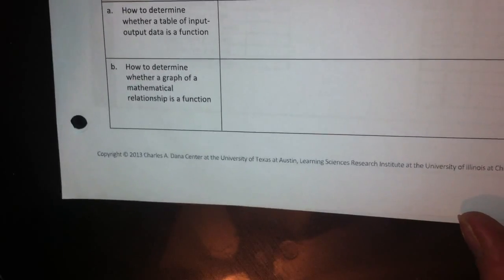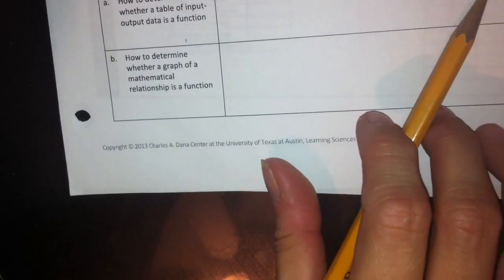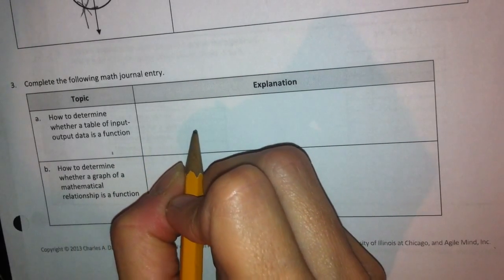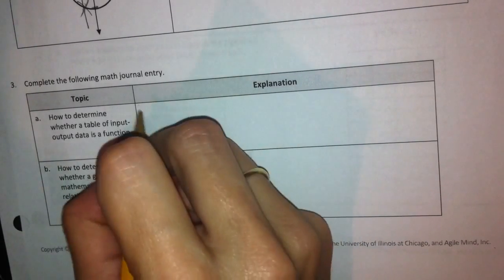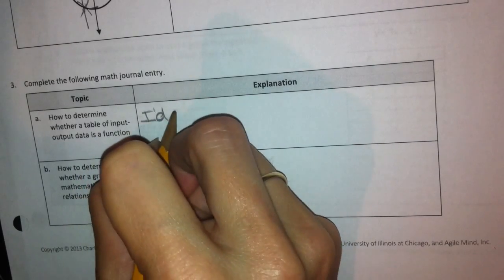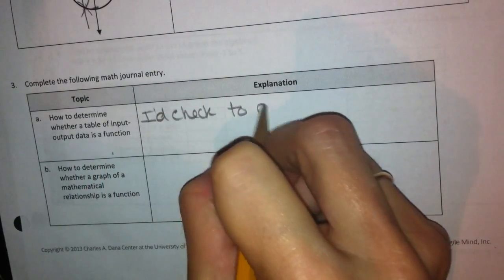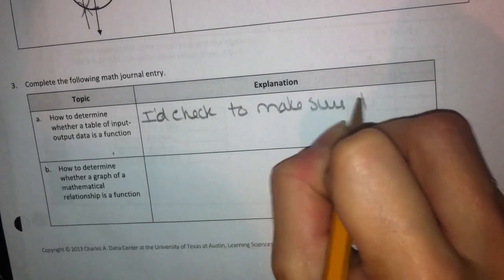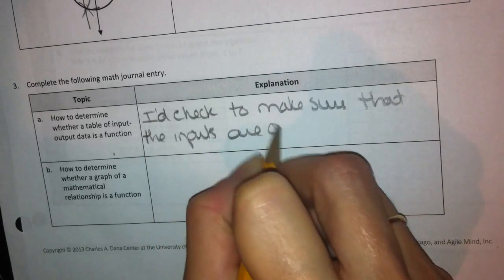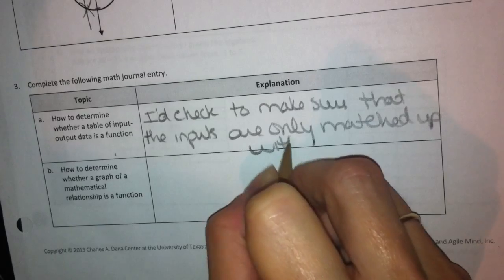Okay, I think this is the last part, yep. All right, complete the following math journal. How to determine whether a table of input-output data is a function. Well, if I had to put it in words, and I want you to write it in your own words, don't write it in exactly mine, because I want to know what you know. If I was a student, I would probably write that I'd check to make sure that the inputs are only matched up with one output.